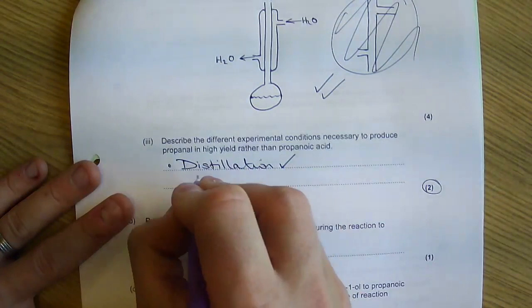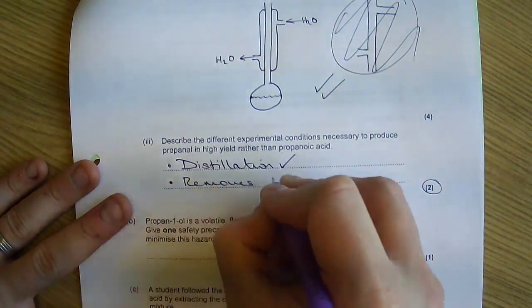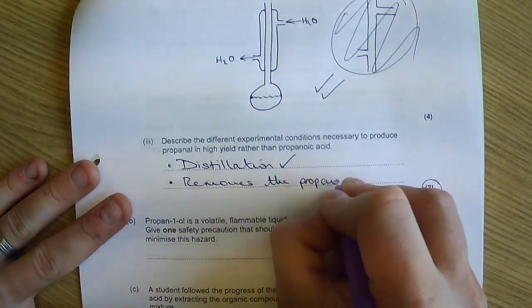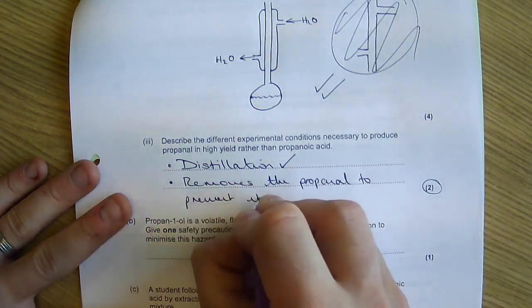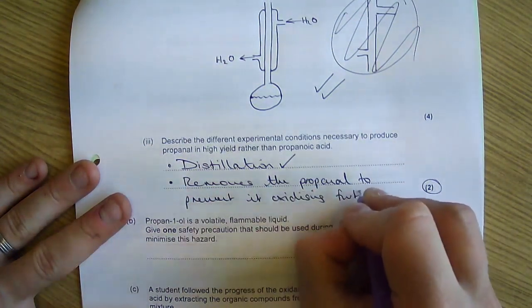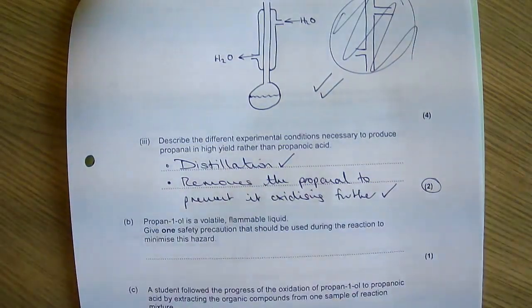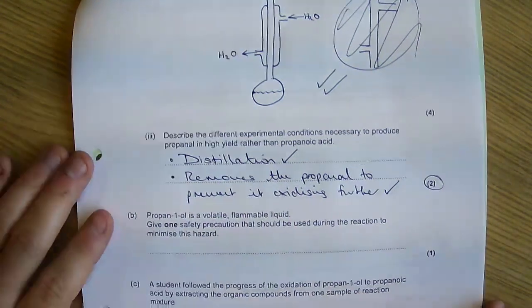And that means by using distillation, it removes the propanal to prevent it oxidizing further. So by having distillation, by having our condenser connected horizontally, it means that as soon as the propanal is formed, it actually gets removed from the reaction mixture anyway, so we don't risk it being oxidized a second time.